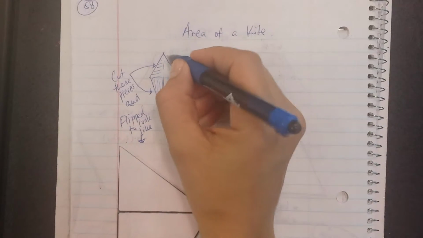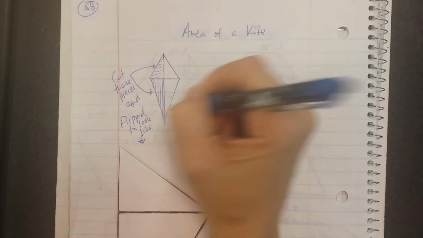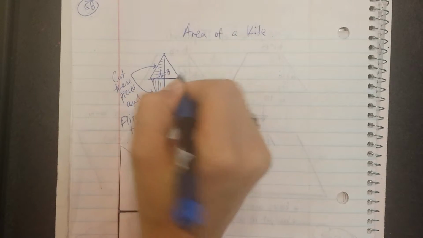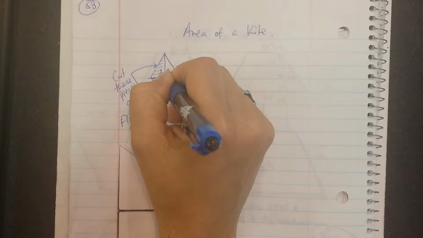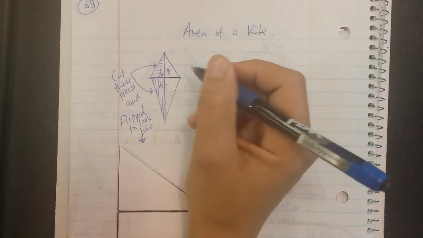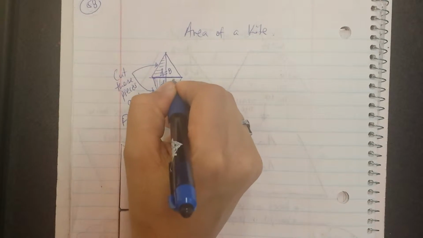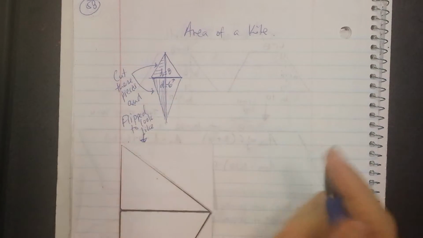So let's say this diagonal, this distance right here, let's call that D1, is equal to 8. Let's say that this diagonal going this way is equal to 10. Actually, let's make that less. Let's say it's equal to 6. So this one right here is equal to 6, and then this long one is equal to 8. All right, the question is find the area of the kite.